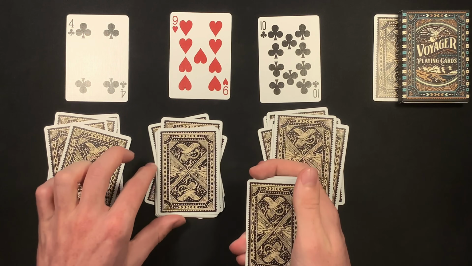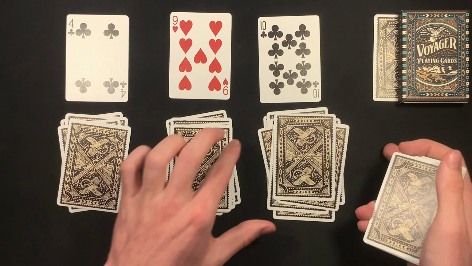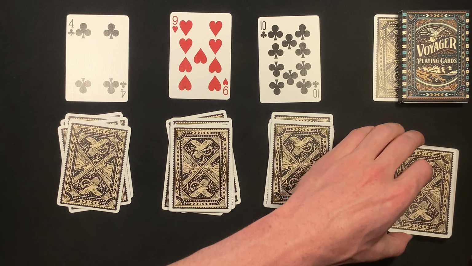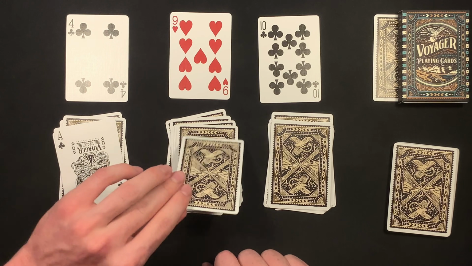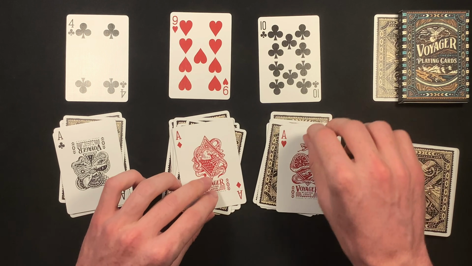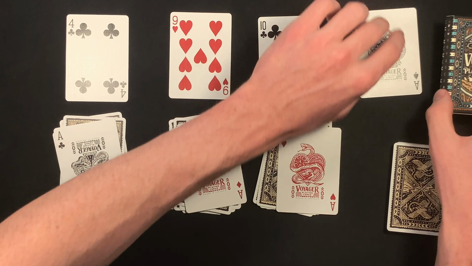Rewatch this part of the tutorial if you need to in order to understand it, but that is exactly how you need to deal the cards in order for this one to work. Because you will see here, you're going to tell your spectator, okay, we're going to take a look at the top cards in each of these piles. They will be the 3 aces. Then you can tell them, okay, check out my prediction under the card box. They'll see it's the ace of spades.